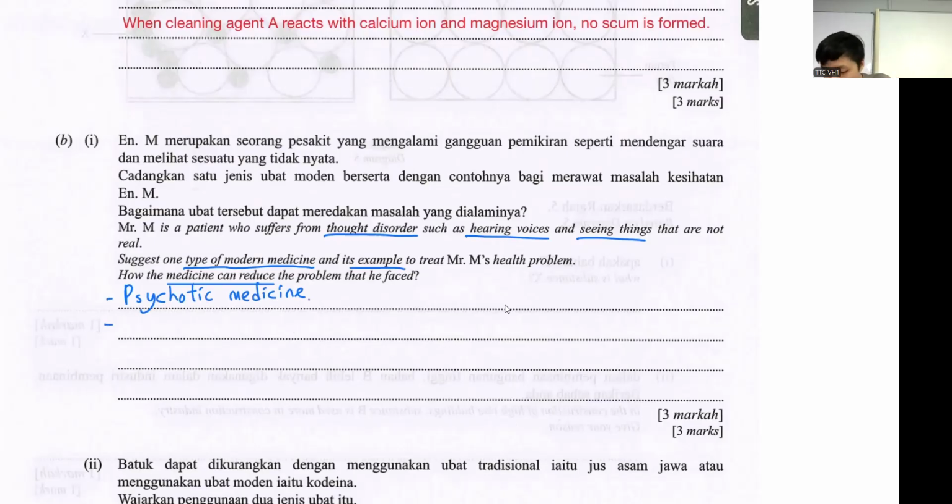Then example is, you got many examples. Haloperidol. This one is a bit factual. Okay. Haloperidol. I can say clozapine also can. Yeah. A lot of examples.